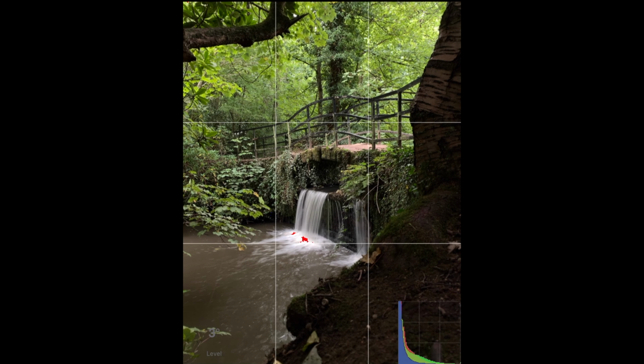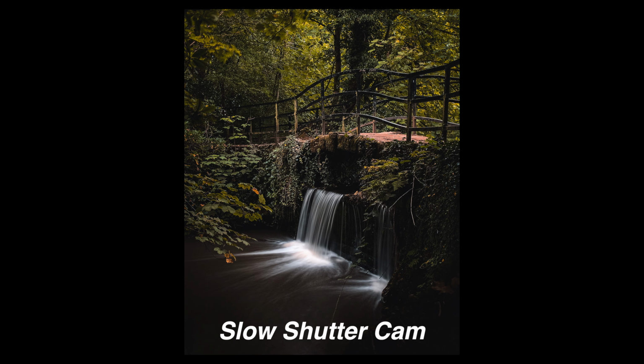The most common way to create long exposures with your iPhone is to use a special app like Spectre Camera or Slow Shutter Cam to take multiple photos and then just blend them all together to create a long exposure effect. And while these do look really cool, and I've used them a lot, they're really versatile, you have to take them in a compressed format, so either JPEG, TIFF or HEIF.